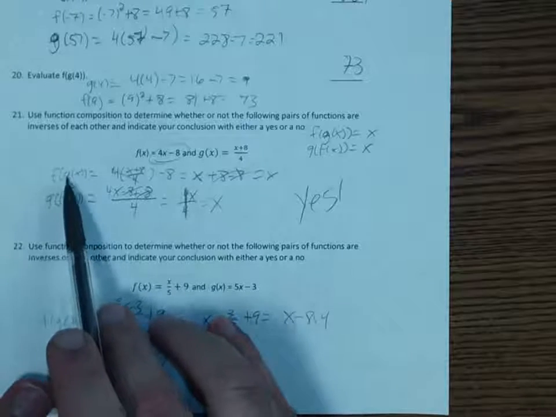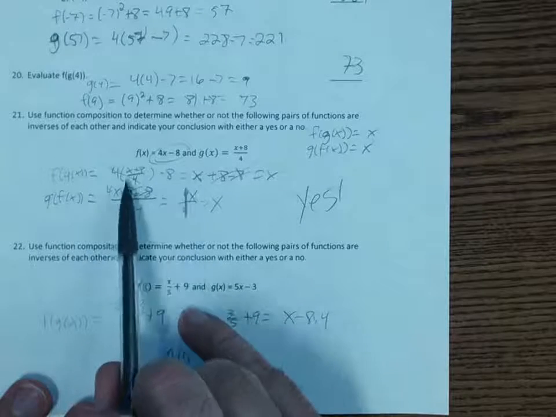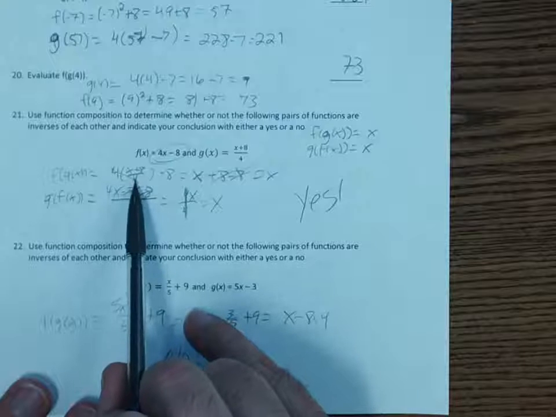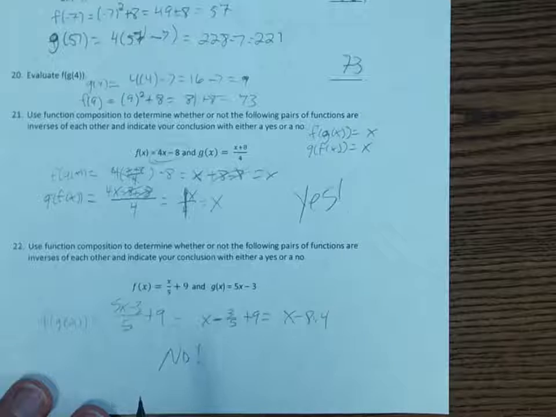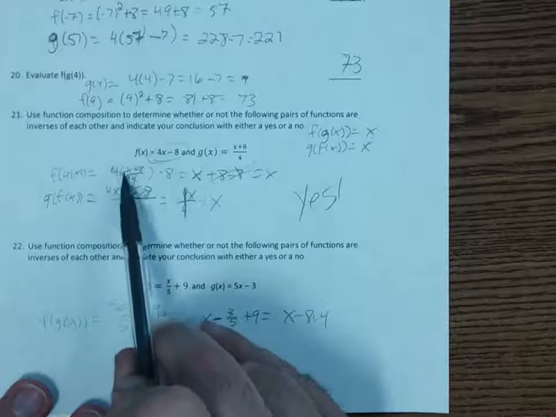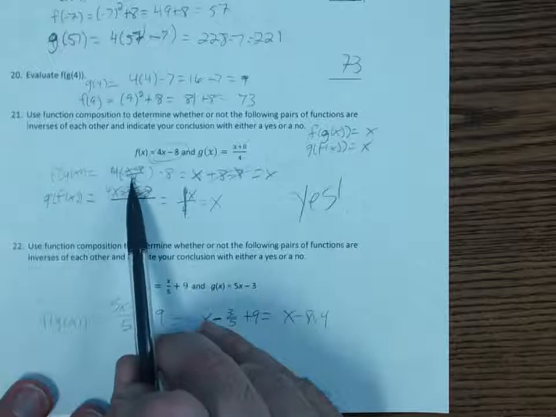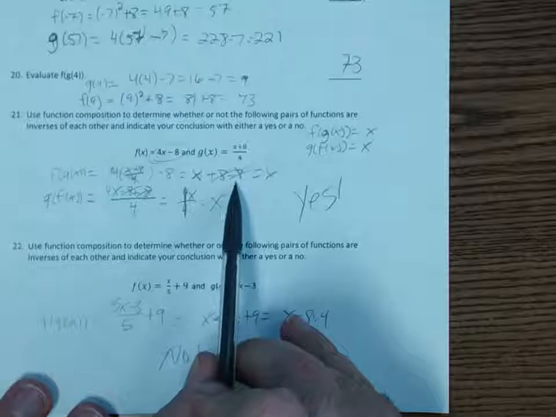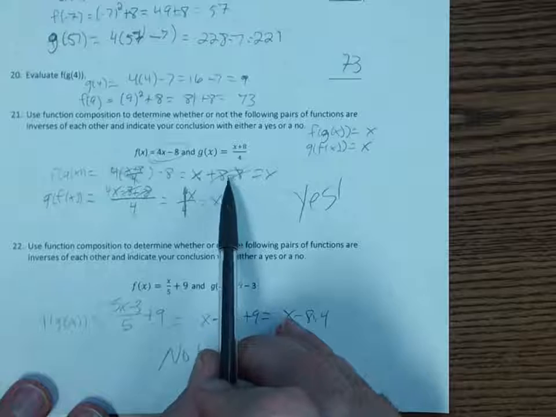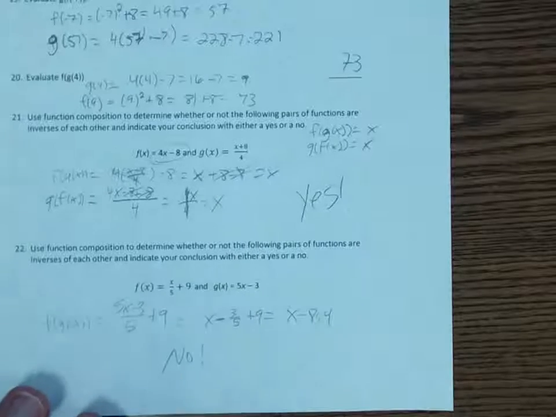So I started with f of g of x. That's going to look like this: 4 times (x plus 8) over 4, minus 8. I took the f definition and put the g definition inside it. Now the 4's cancel because multiplication and division cancel, and it leaves you with x plus 8 minus 8. And plus 8 and minus 8 cancel, and you're left with x.